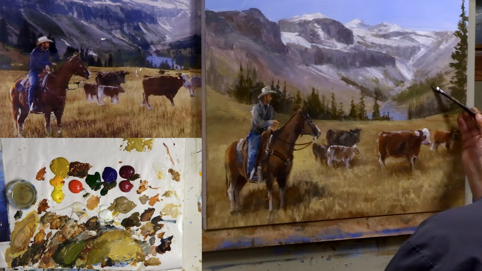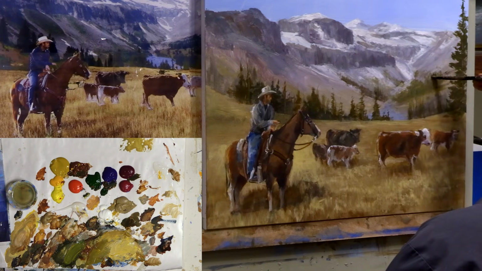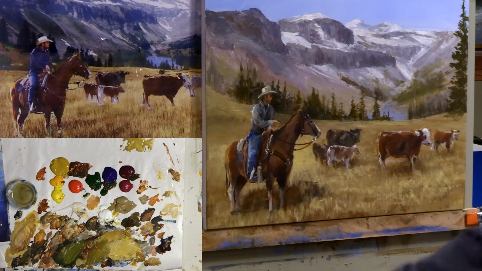This is how I do them here. Soften some of these out. If it gets too heavy, go over it with your grays. Go over it with your gray colors, but leave a little bit of that. That right in there is a little bit too edgy.